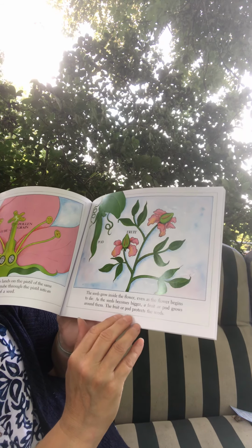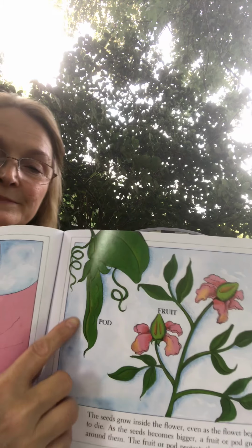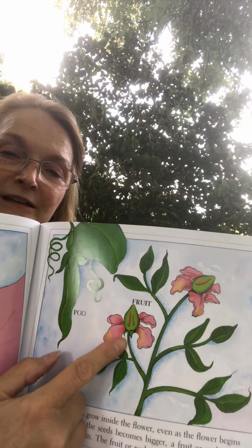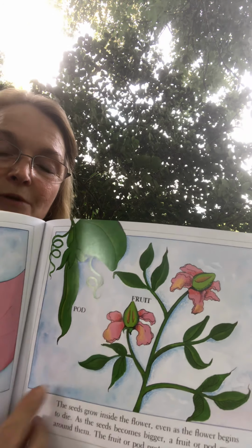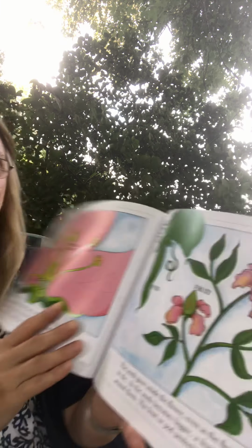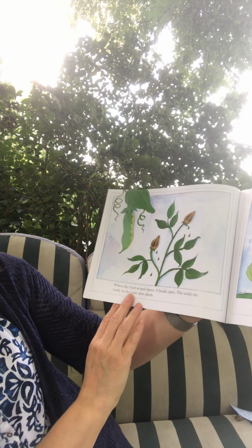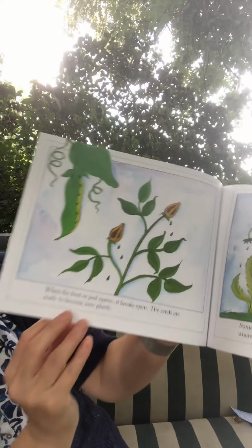The fruit or pod protects the seeds. See the pod? And there's a fruit that's growing. When the fruit or pod ripens, it breaks open. The seeds are ready to become new plants.